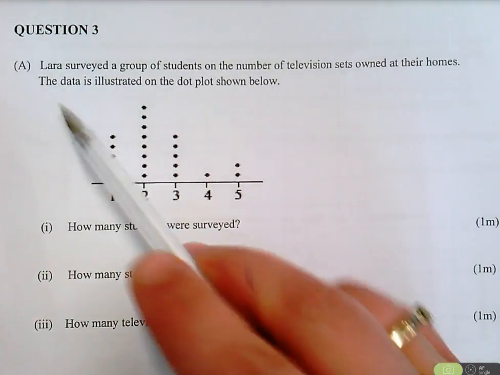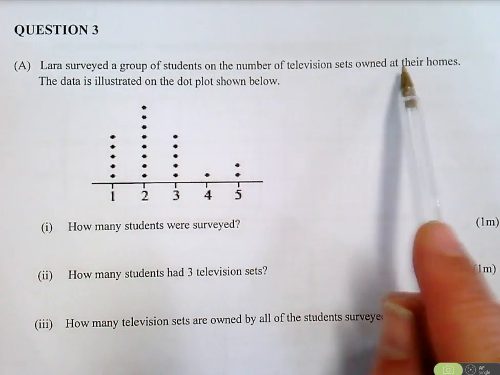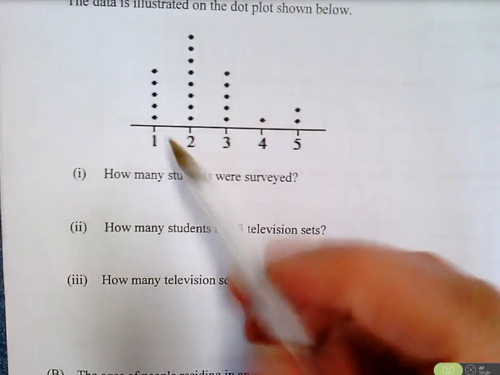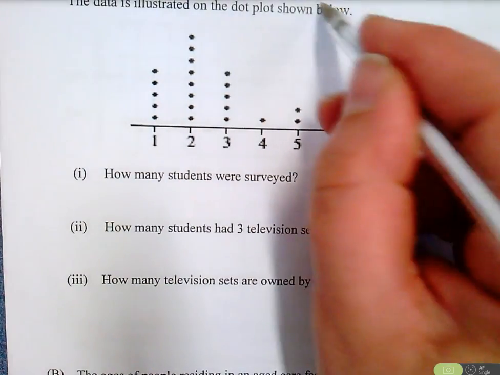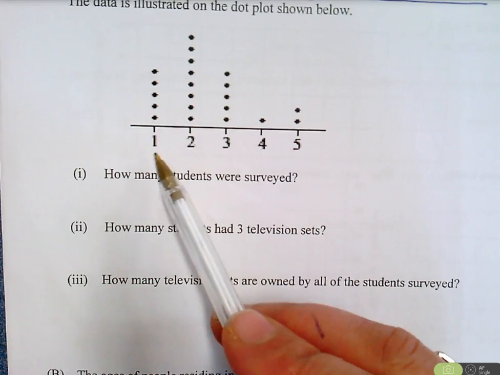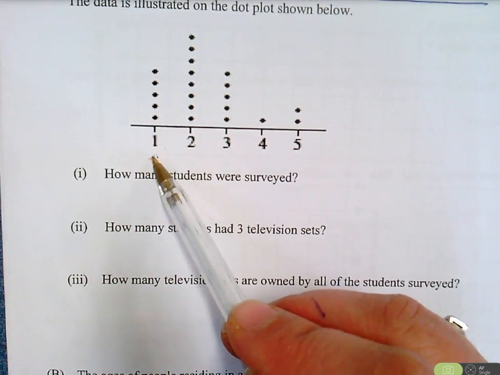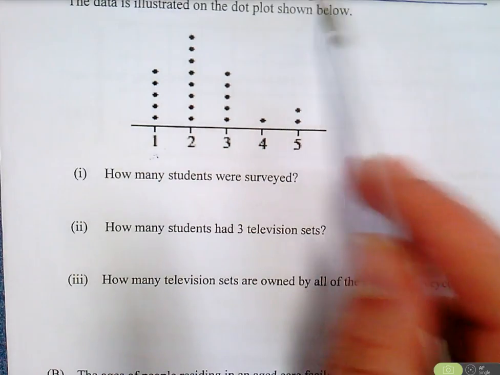Question 3. Lara surveyed a group of students on the number of television sets owned at their homes, and the data is in this dot plot below. So the number of television sets in their homes. What does this column here of dots mean? One what? The number of television sets.